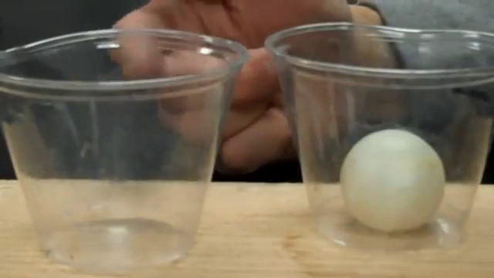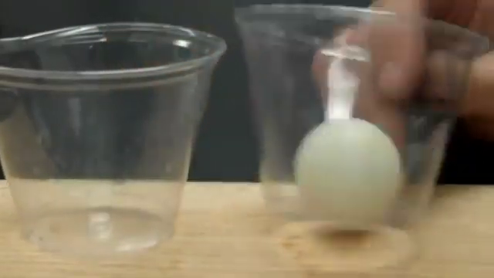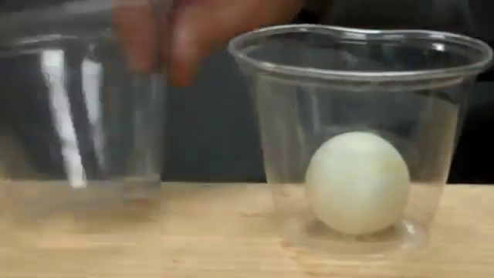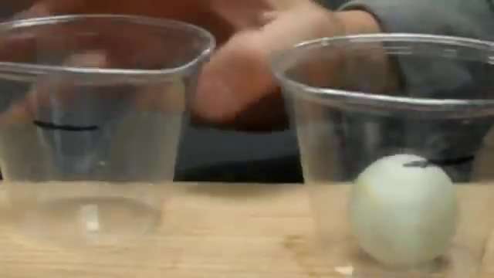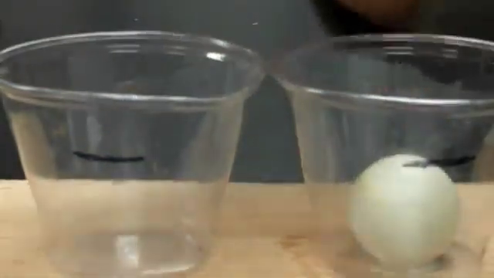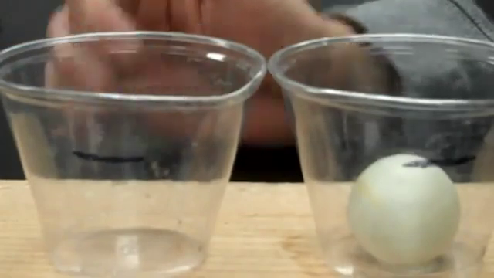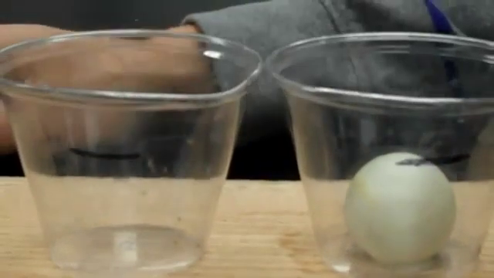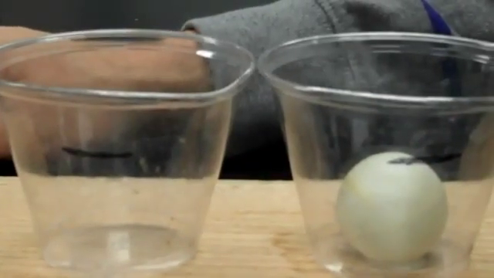Here I've got two plastic cups. The first cup is just a cup by itself. The second cup has a ping pong ball glued into the bottom of the cup. What I'll do is, I've marked a black line on each cup, and I'm going to take some water and fill each cup up to the same level. So each cup will have the same level of water in it. Then I'll tip the platform and we'll see which cup tips over first. Which cup do you think will tip over first?